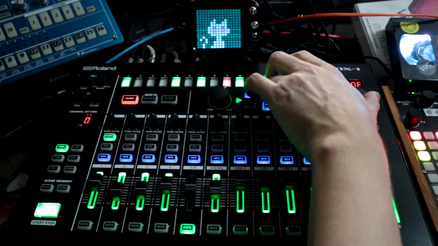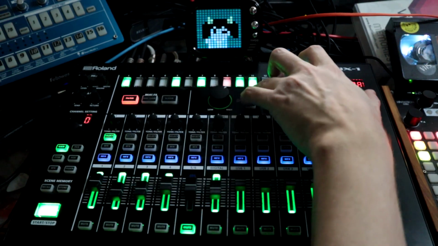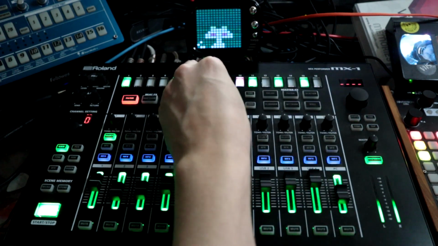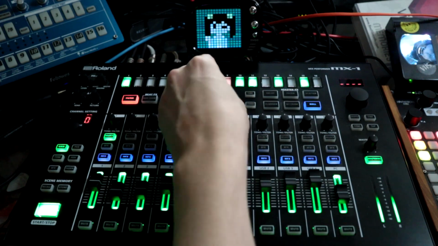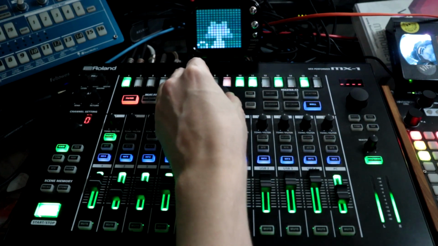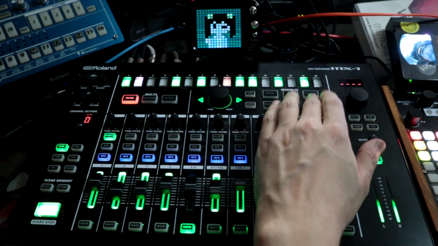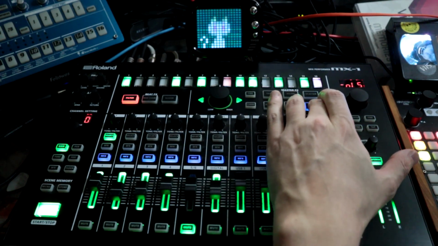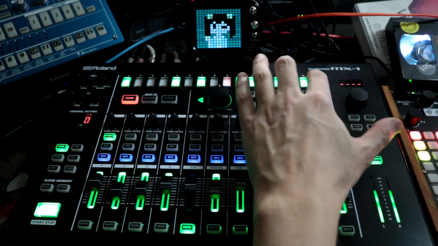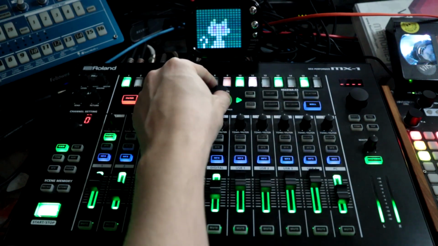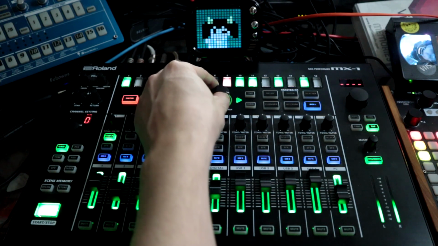So if I change this time, it doesn't do anything. So it's like a loop times. So roll 5 is a tape stop roll. So in other words, it does a tape stop effect, except it's looping.